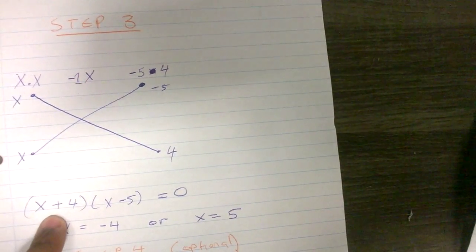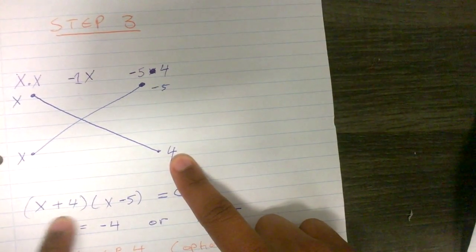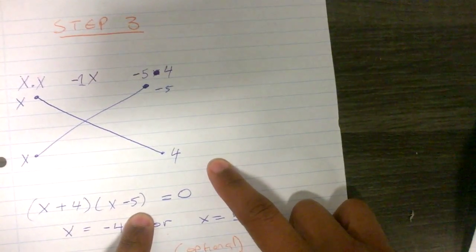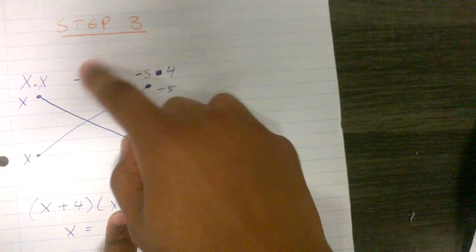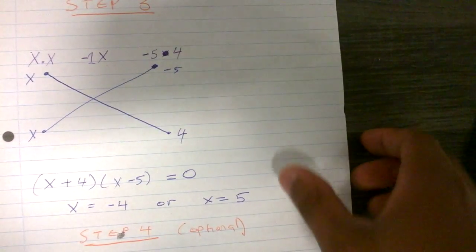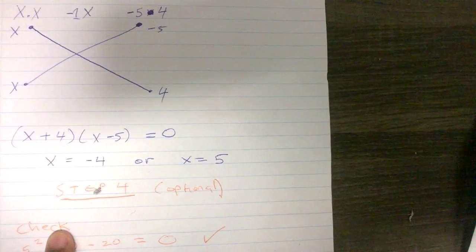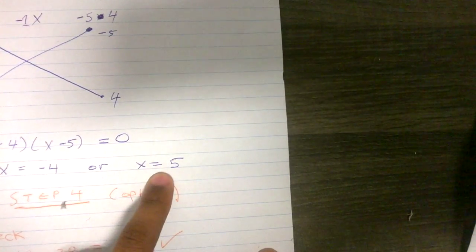As you can see, x plus 4, x minus 5 equals 0. You just ignore this middle term. And then if you solve this, you will get that x will equal negative 4, or x equals 5.